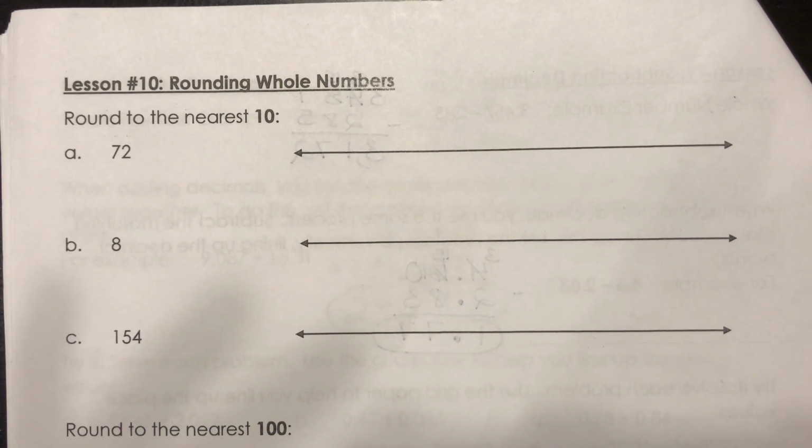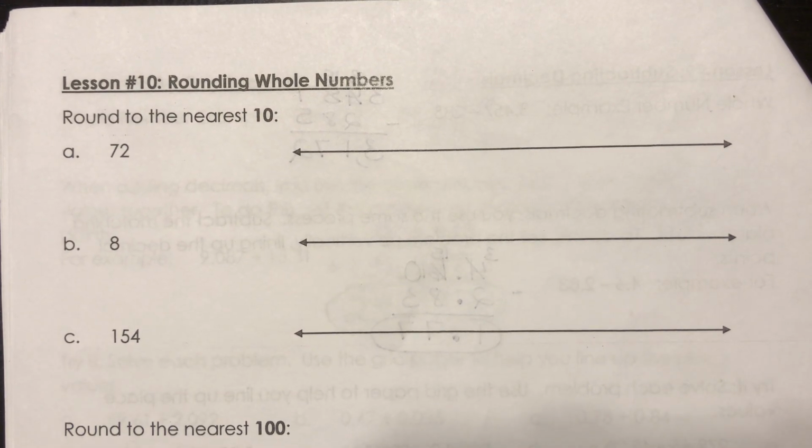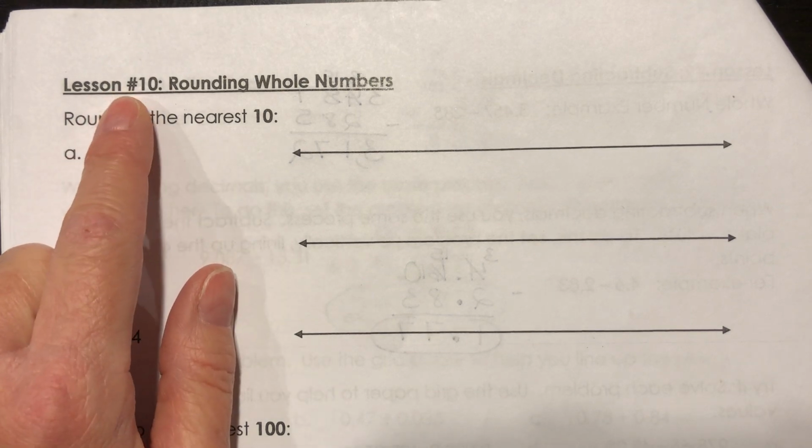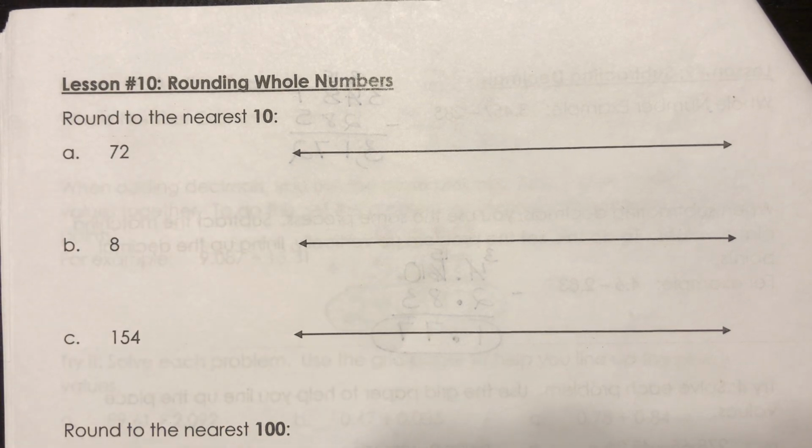All right, fifth graders, it is time for Unit 2, Lesson 10. So you need your Unit 2 math packet, a pencil, and you should have your packet open up to page 14, and it should say Lesson 10 at the top. And we're going to talk about rounding today.